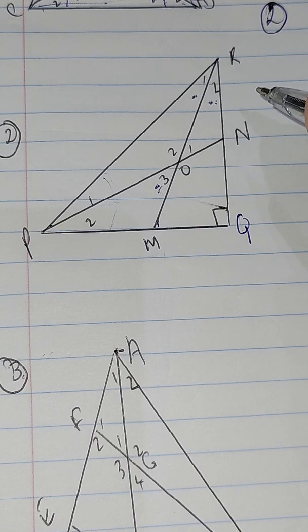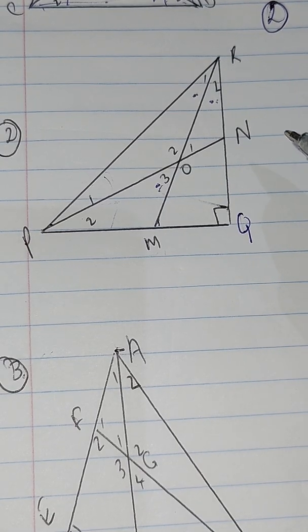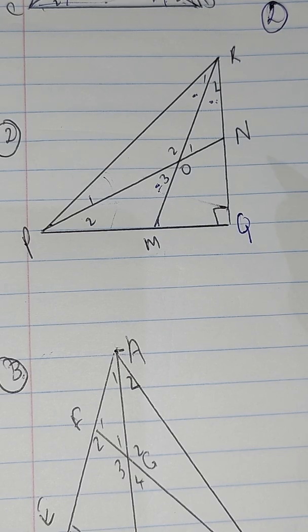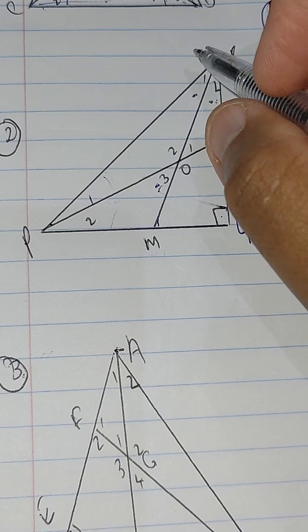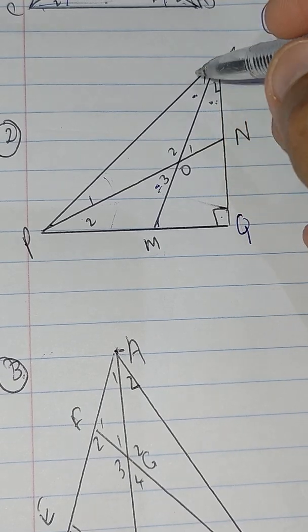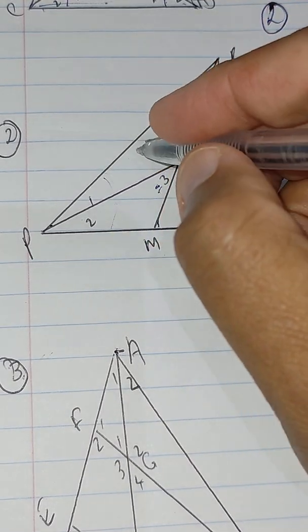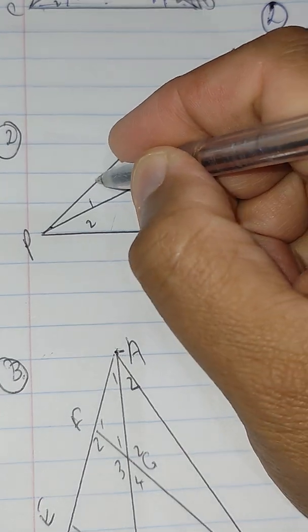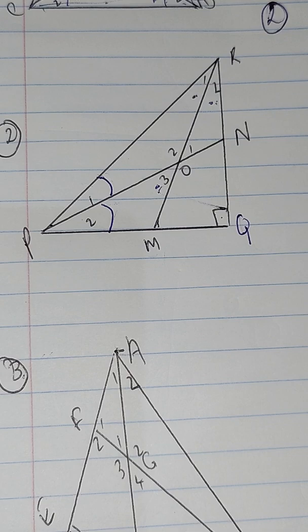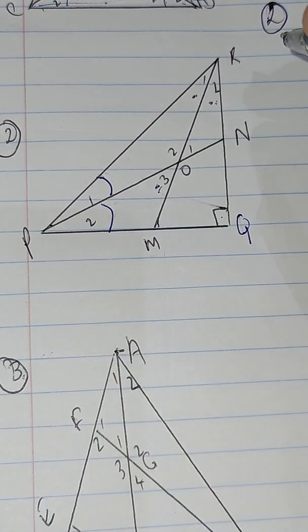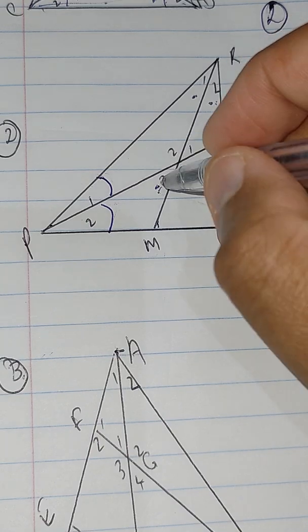I'm going to pause the video so that I can just think about this quickly. Okay, I just realized I didn't read the question completely. We are then told that PN also bisects this angle here. So that angle will get the same marking as that angle. Bisects again means to cut in half. So you need 45 here.